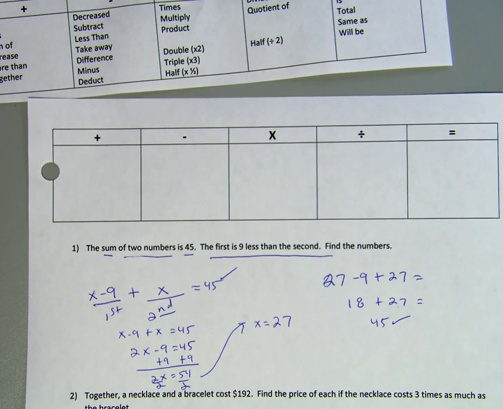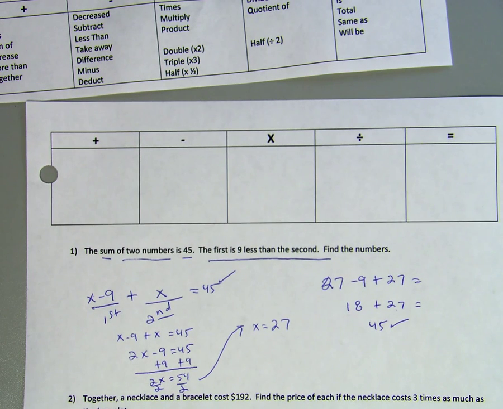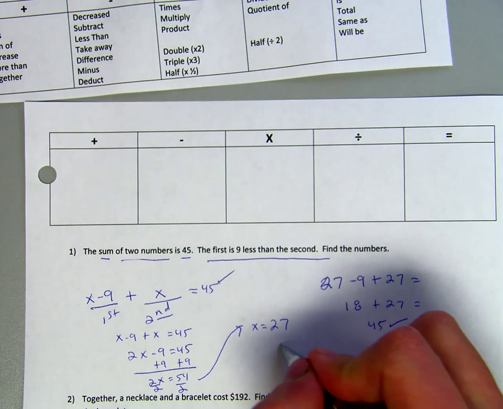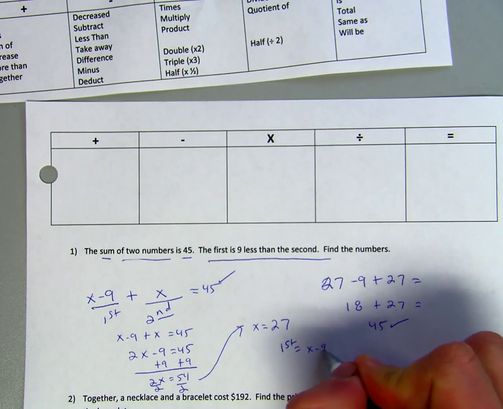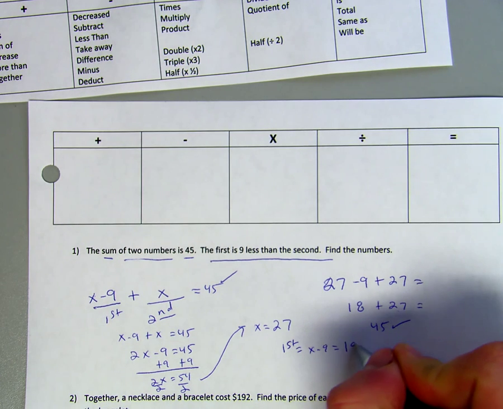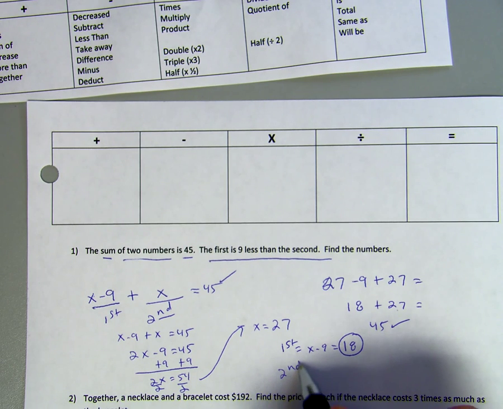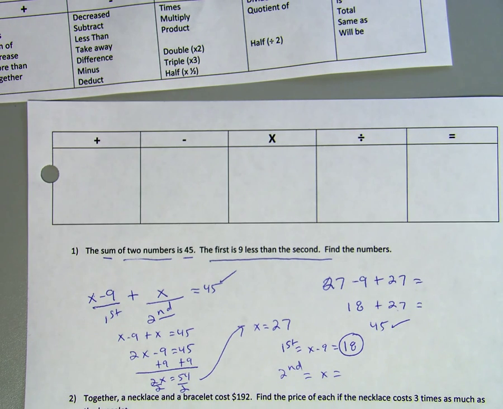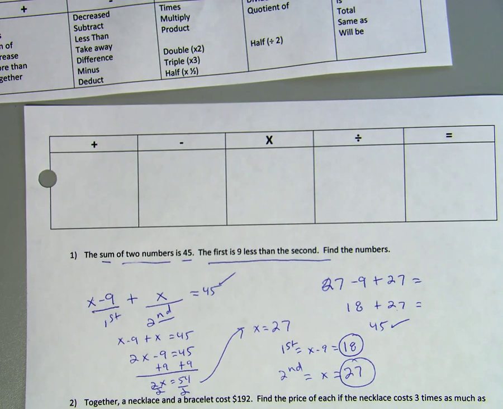Okay. So now I know that it works, I can decide what my two numbers are, because the question asks us to find the numbers. So my first number is x minus 9, and x is equal to 27, so minus 9 is going to be 18, so that's my first number. My second number is equal to x, and I found that that equals 27. So those are my two numbers.